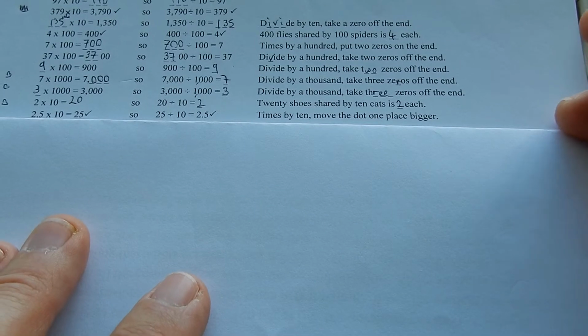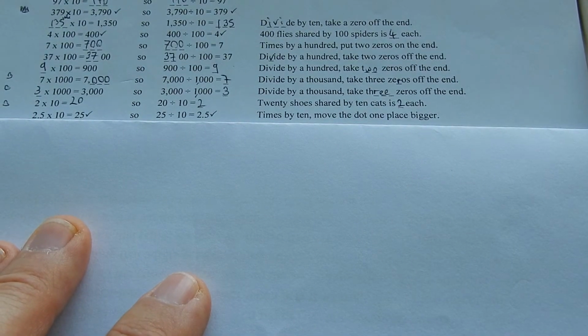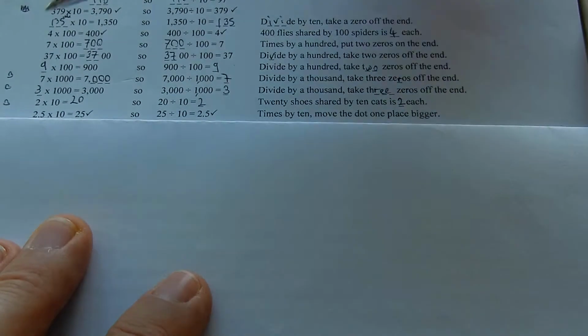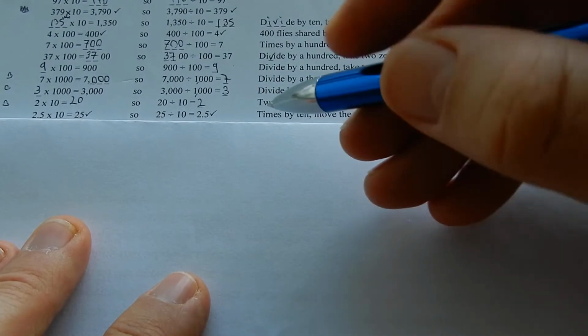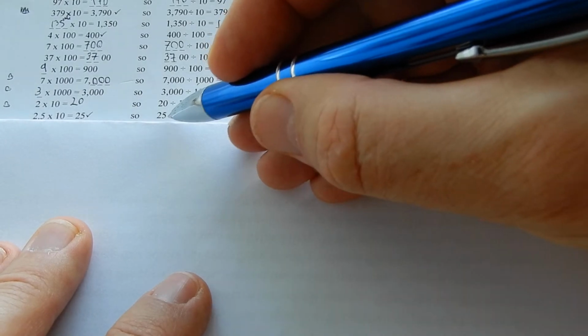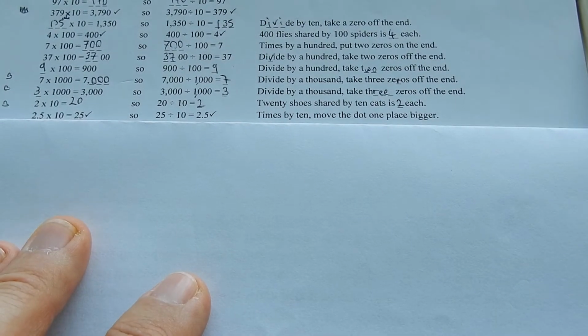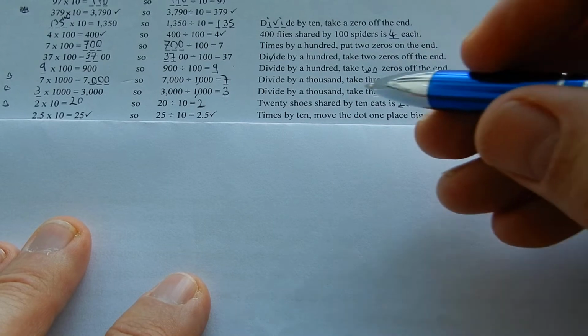2.5 times 10 is 25. Now if you've got a decimal point, you move it one place when you times by 10. And if you've got no 0 on the end, you put the decimal point in. You move it by one place.